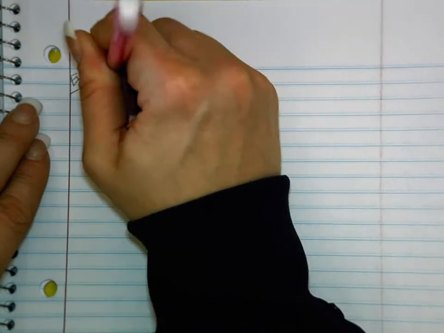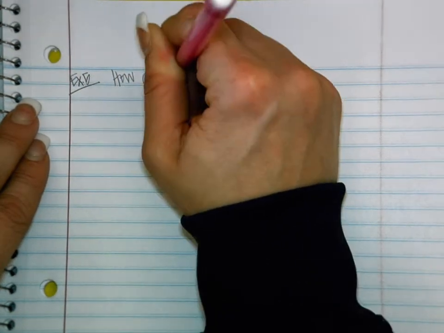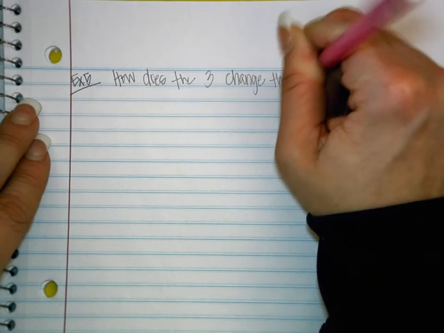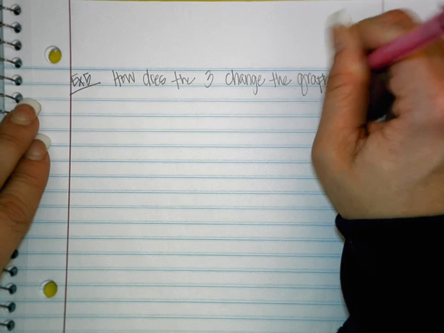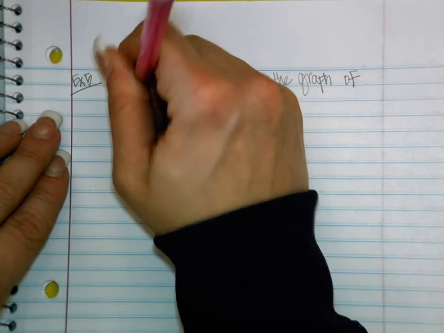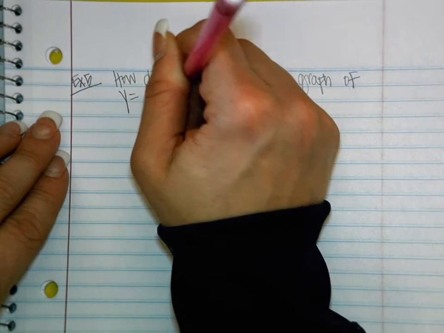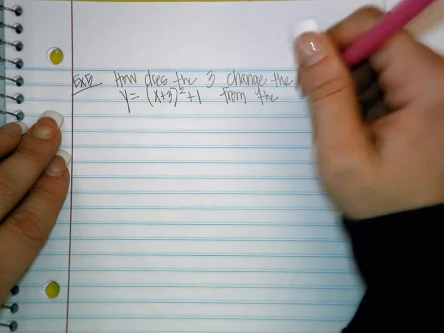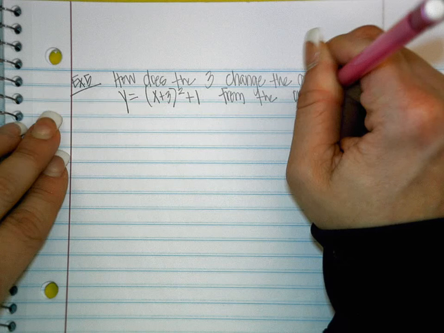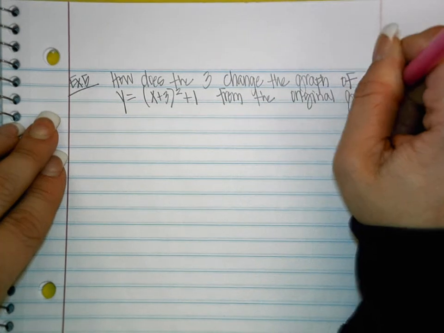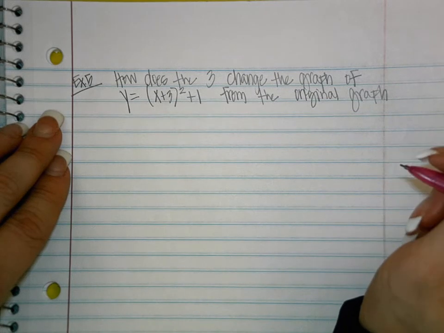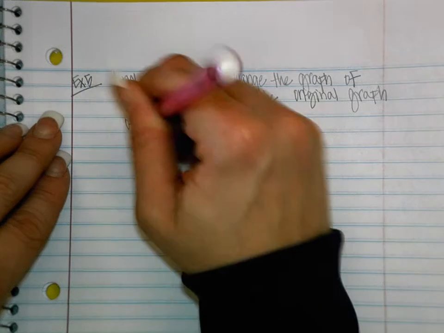Last one, example 5. I want to know, how does the 3 change the graph of y equals (x plus 3) quantity squared plus 1 from the original graph of y equals x squared?